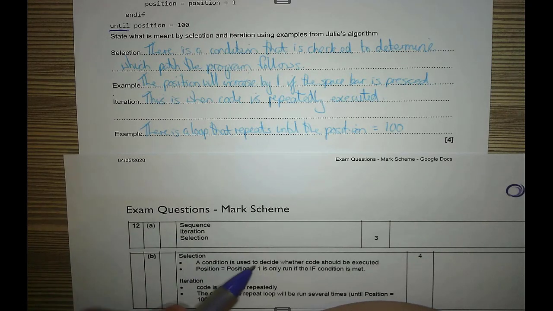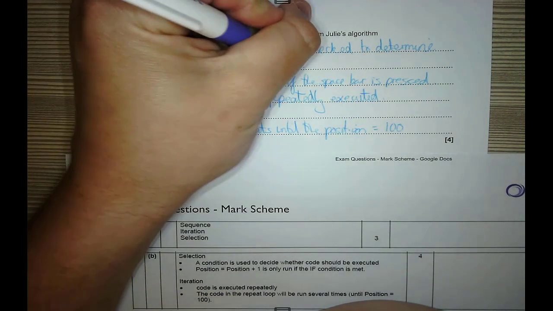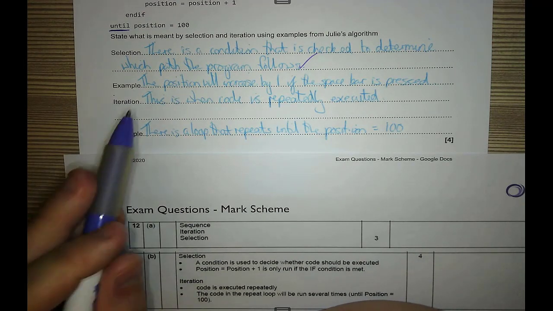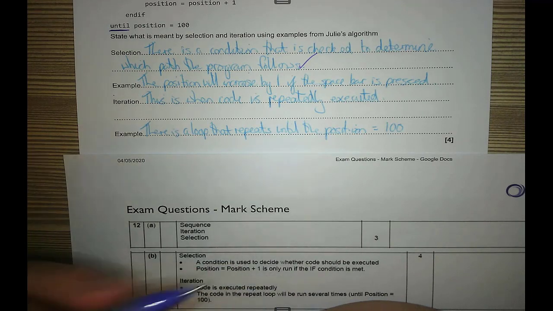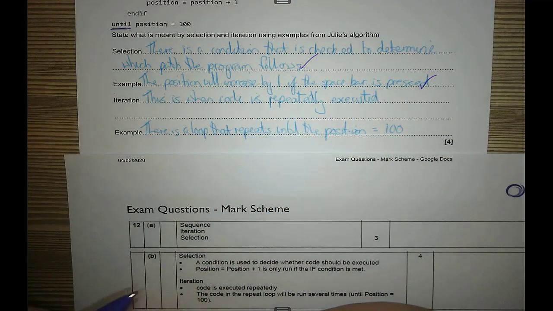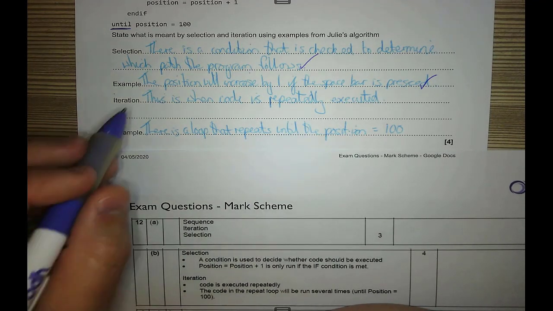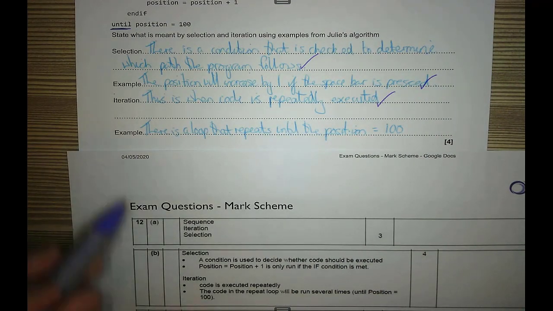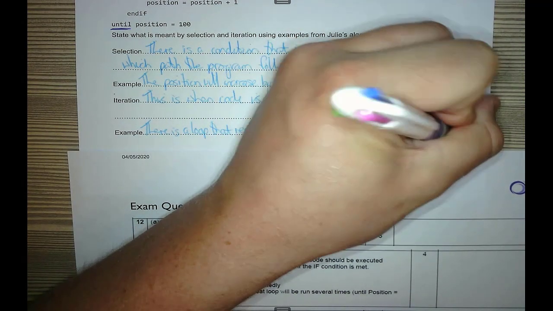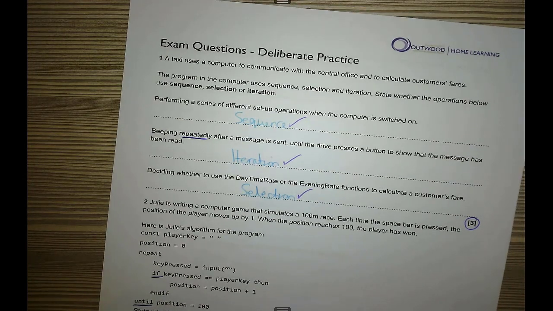Okay, so we've got here selection. A condition is used to decide whether code should be executed. A condition is used to determine which path the program follows. Absolutely. The position will increase by 1 if the space bar is pressed. Position equals position plus 1 is only run if the condition's met. So the condition is the space bar pressed. Okay. Iteration. Code is executed repeatedly. This is when code is repeatedly executed. Perfect. The code in the repeat loop will run 7 times. A loop that repeats until the position equals 100. Perfect. 4 marks. Okay. So let's move on to the last couple of questions then.